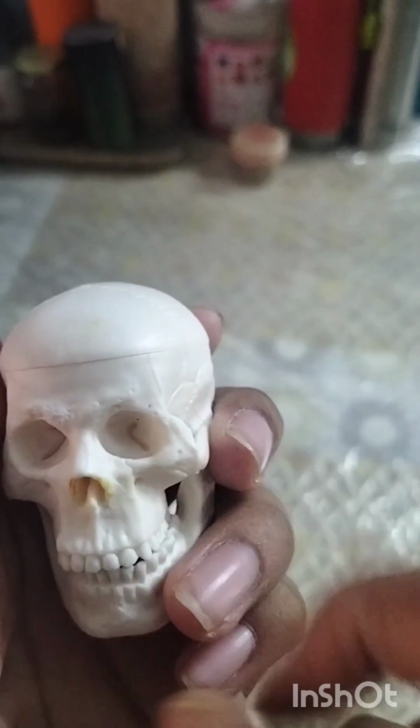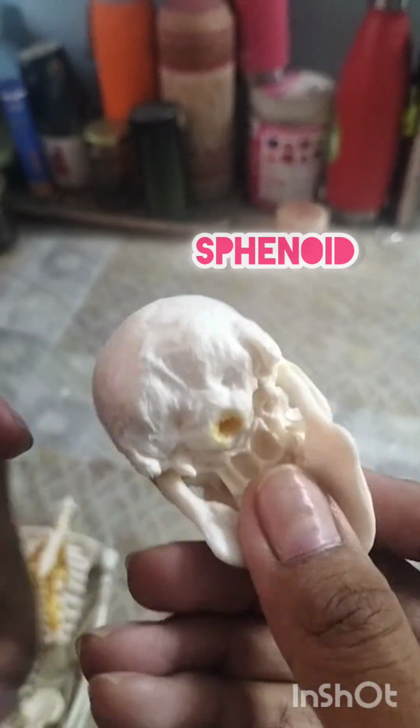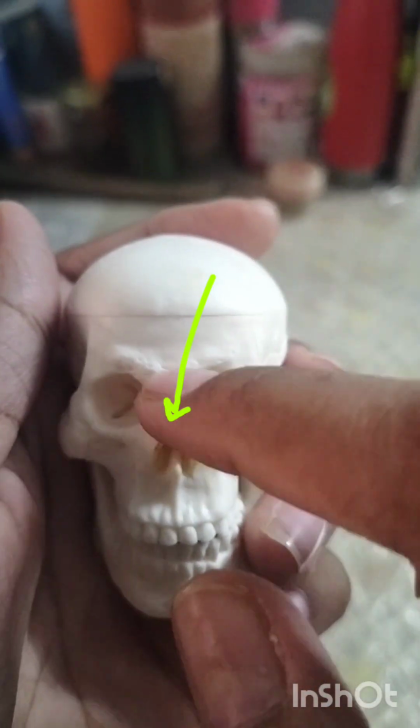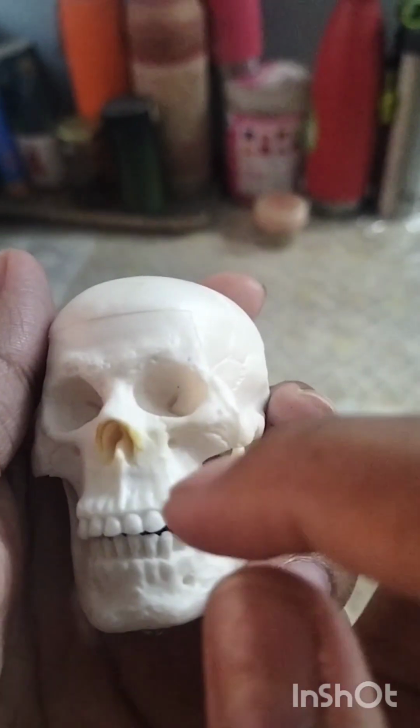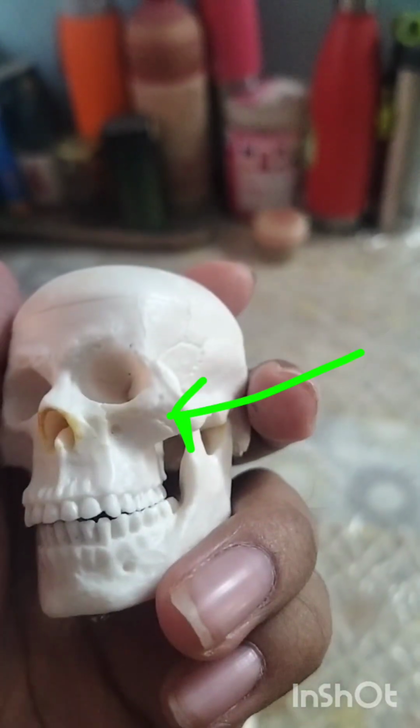The ethmoid bone is this one. The sphenoid bone is at the back side here. Ethmoid, sphenoid. Then you've got the nasal bone. Then the lacrimal bone is present right here. Then the zygomatic bone. Nasal, lacrimal, zygomatic.